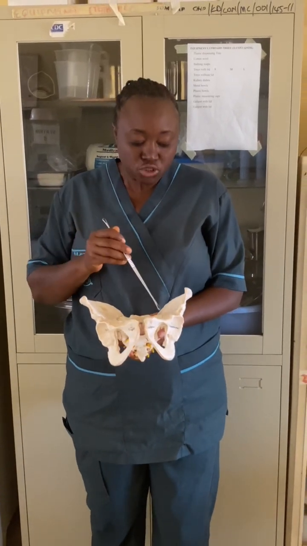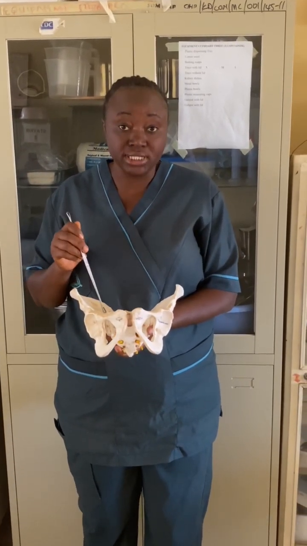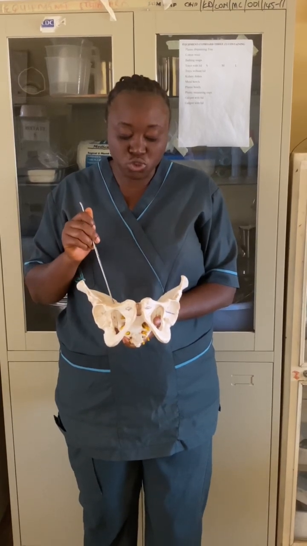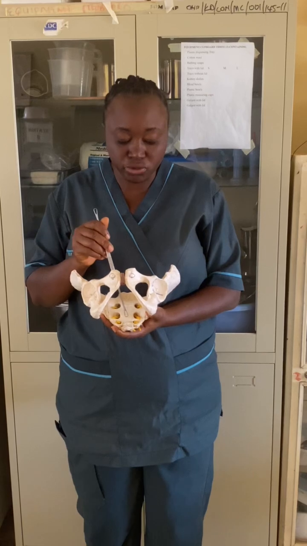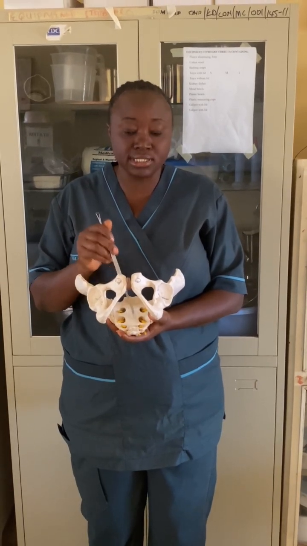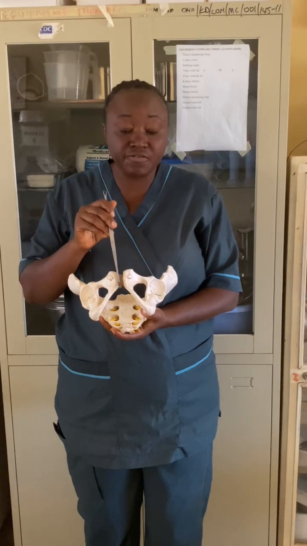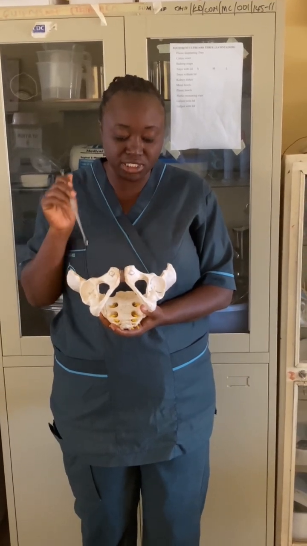We will be discussing the joints of the pelvis. The pelvis has 4 joints. 2 sacroiliac joints at the junction between the sacrum and the ilium. We have 1 sacrococcygeal joint, the junction between the sacrum and the coccyx, and the symphysis pubis, one symphysis pubis.